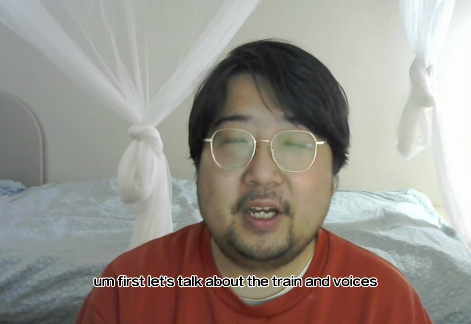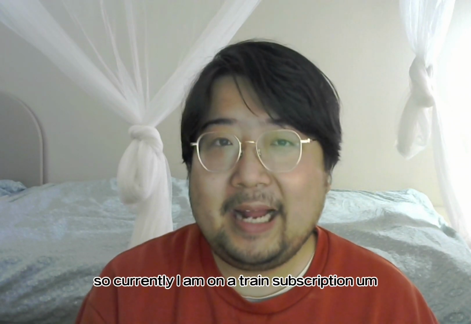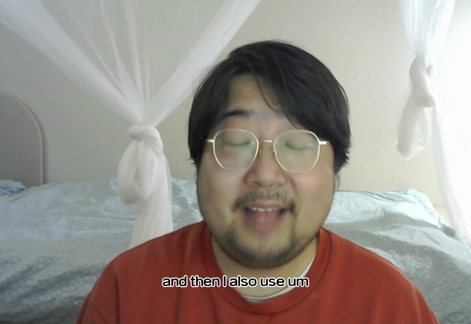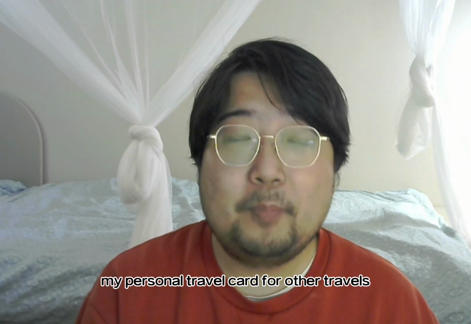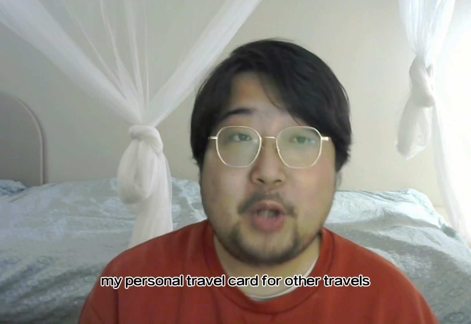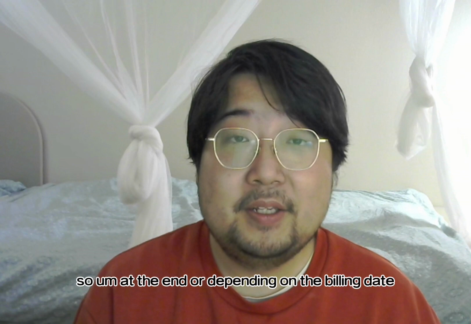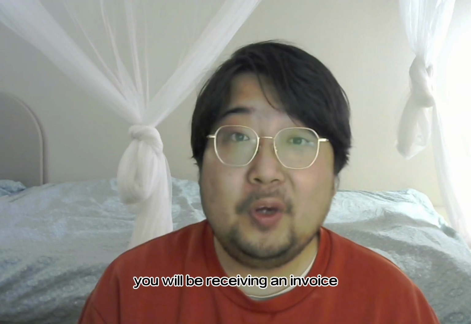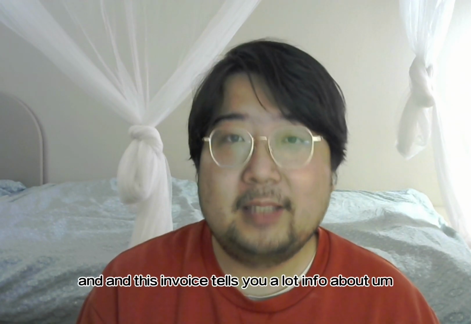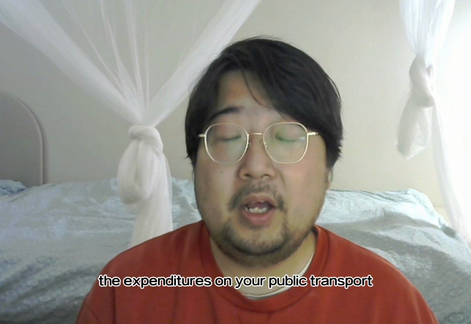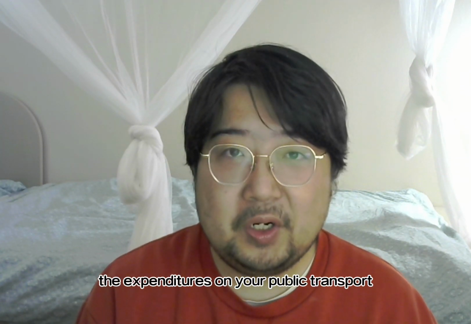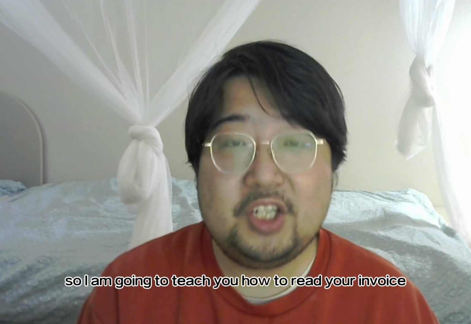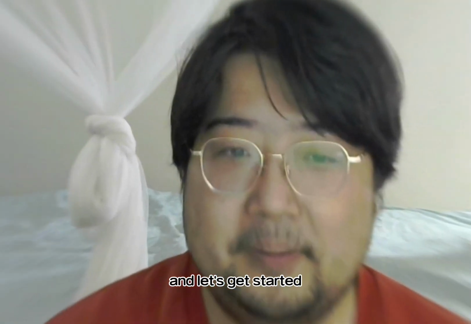First, let's talk about the train invoices. Currently I am on a train subscription which is a weekend free, and then I also use my personal travel card for other public transport travels as well. Depending on the billing date, you will be receiving an invoice, and this invoice tells you a lot of info about the expenditures on your public transport, but sometimes it can be a little bit confusing to read. So I am going to teach you how to read your invoice, and let's get started.